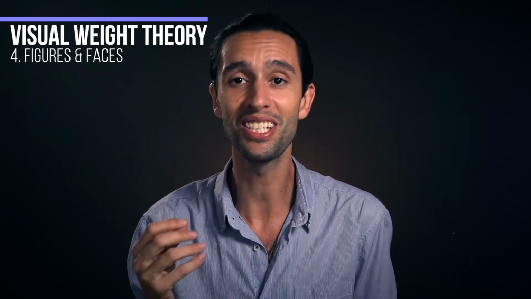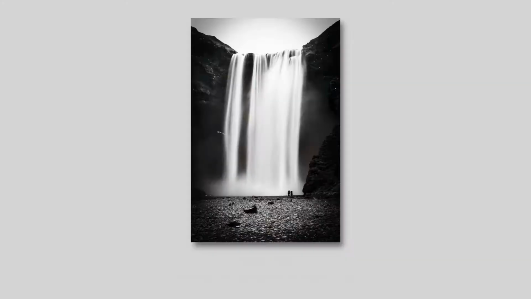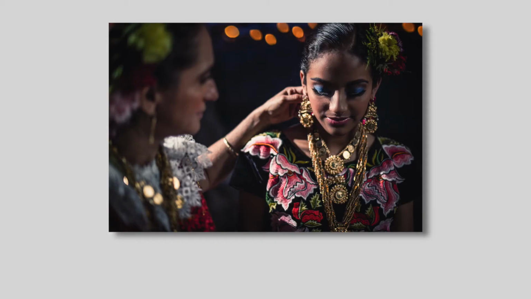Our brains are hardwired to detect faces. The instinct is so strong that you can compose a photo with a tiny human figure and still be pretty confident that a viewer is going to zero in on it. Because of this instinct, human figures carry a lot of visual weight in a composition. Faces evoke an even stronger reaction. We don't just react to a face, but what the face is actually looking at.